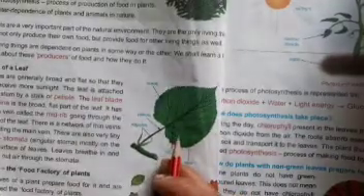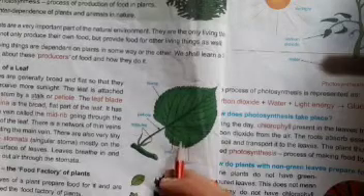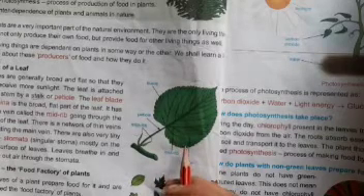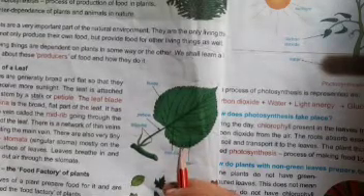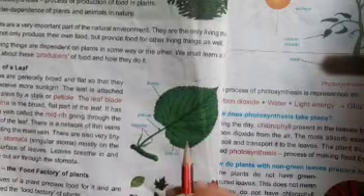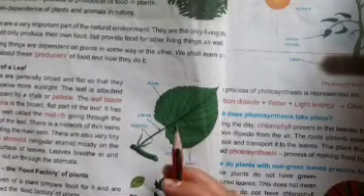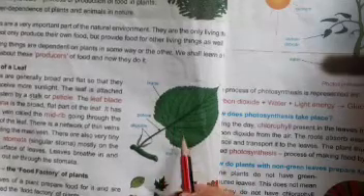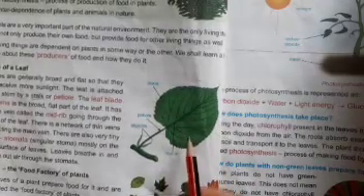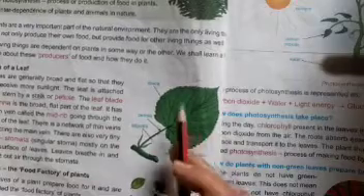Trees and plants breathe through their stoma or stomata. They are present on the lower surface of leaves. Leaves are the food factory of plants. The leaves of a plant prepare food for it and thus are called the food factory of plants.